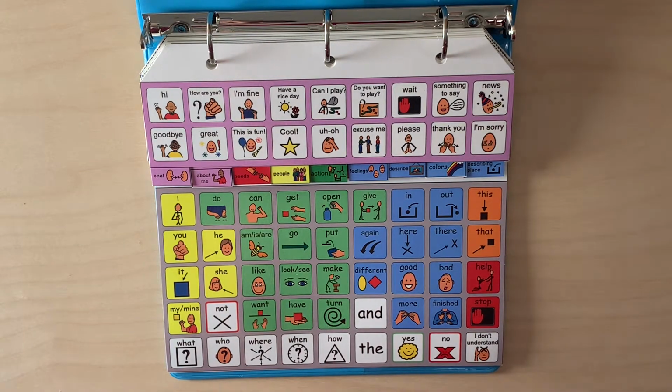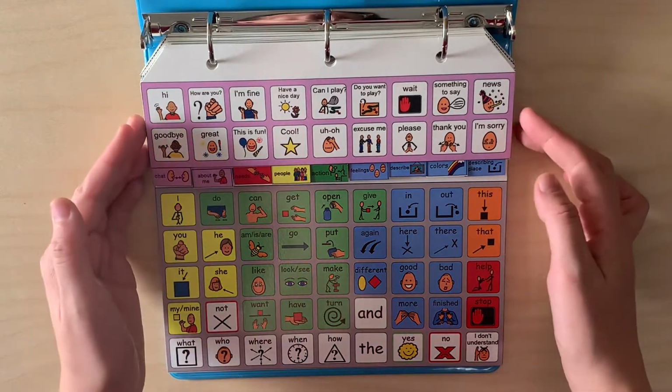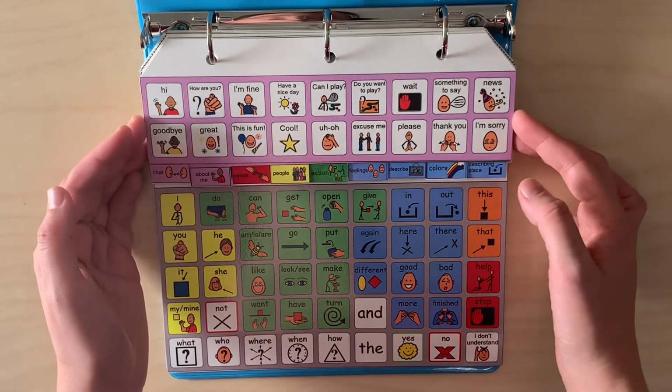Of course, we need nouns. We need to label things. We need what we call fringe words. We also need social language. All of these components are so important. We can't just focus on one. So let's take a look at what is inside these, what we call fringe pages.